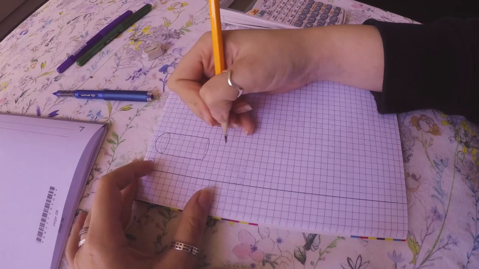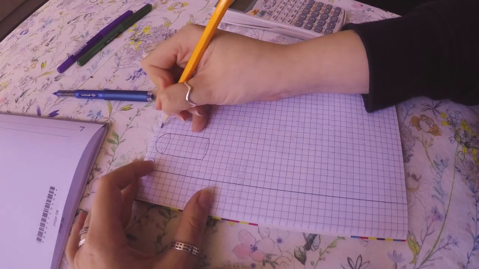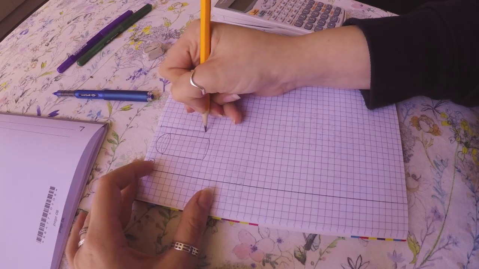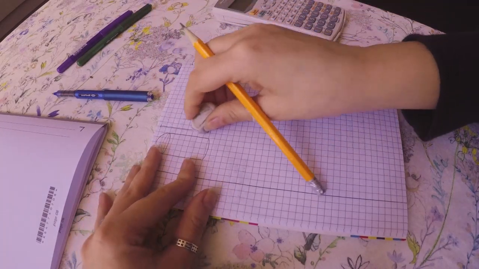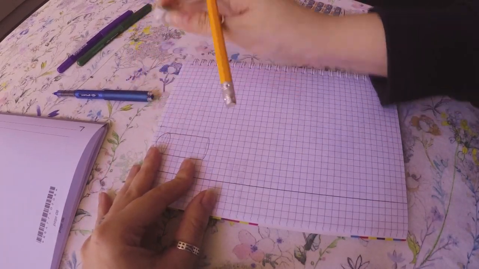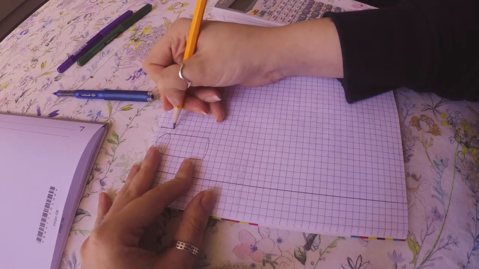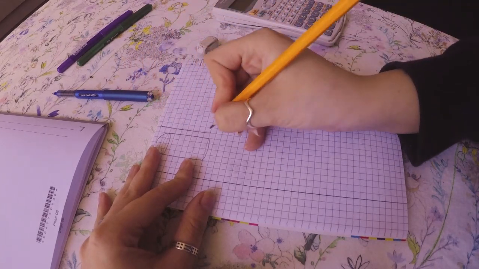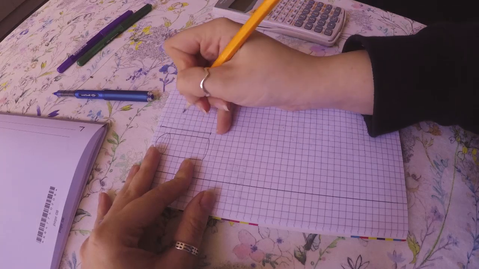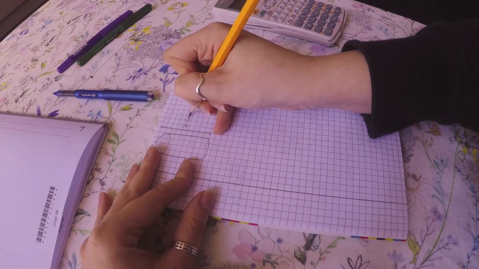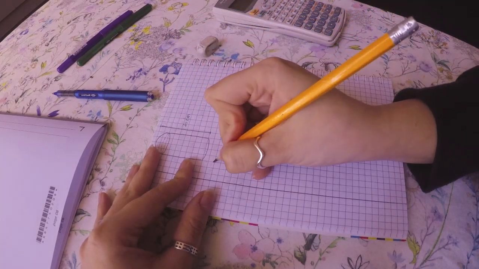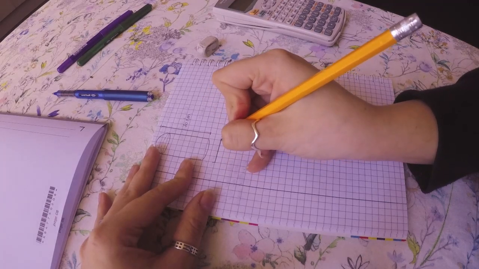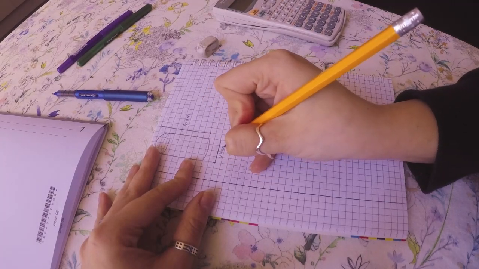So my whole height is 70. Again, I can't make straight lines. Even when I have square paper, I can't make straight lines. So 70 centimeters for the height. And then they tell me the diameter over there is 24 centimeters.